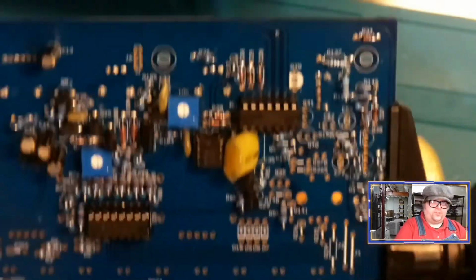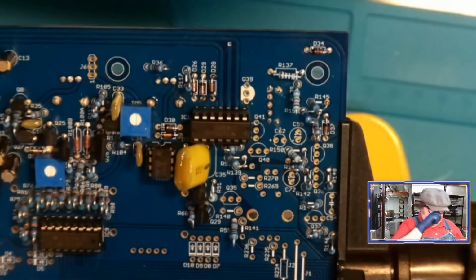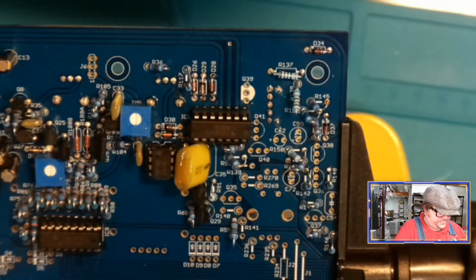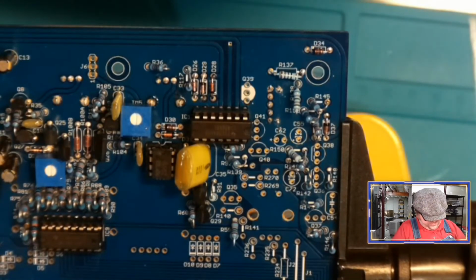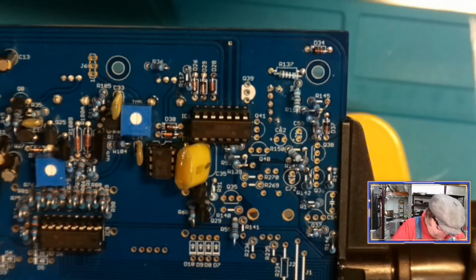I cut that one a little closer to the leg than I like. All right. Oh, that's solder. I still might be able to use a little more of it before I throw it away.